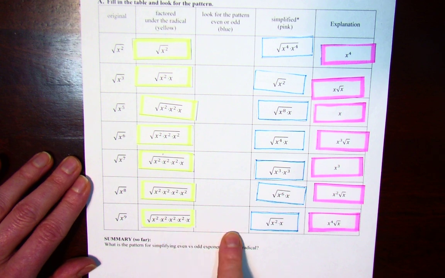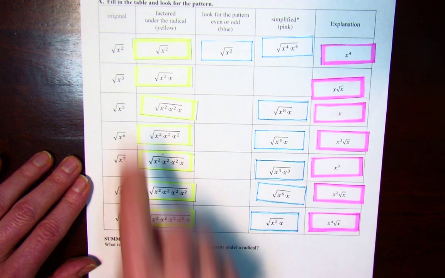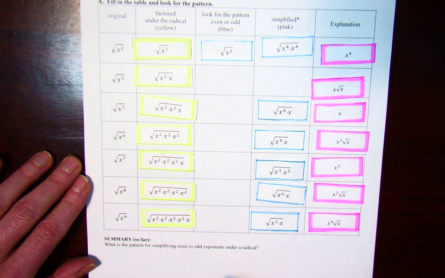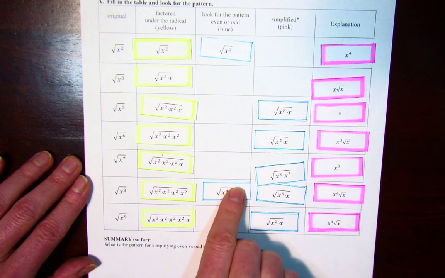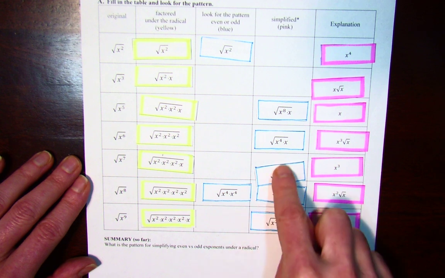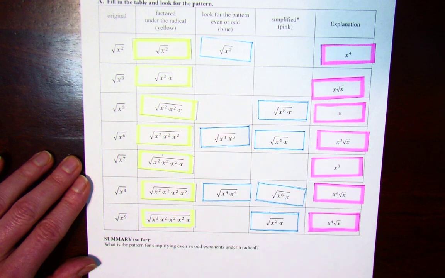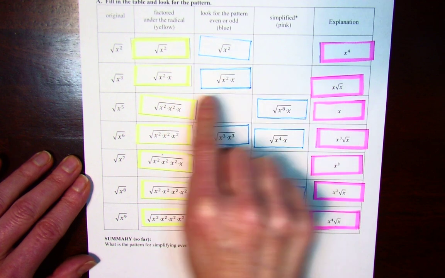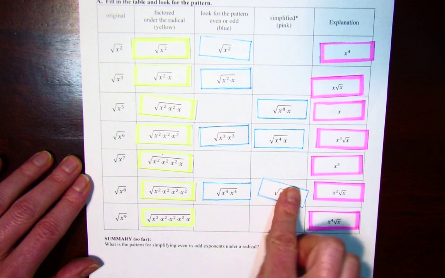Now, what about the blues? How do these blue cards get arranged into this column? Well, first of all, this one here, that has to go there. This really can't be simplified any further or written in a different way. But if I look at x to the 4th times x to the 4th, that's a different way to write x to the 8th. And x to the 3rd times x to the 3rd, that is a different way to write x to the 6th. X squared times x, there really is no other way to write x to the 3rd underneath the radical.